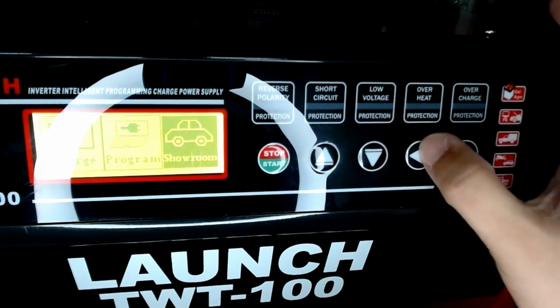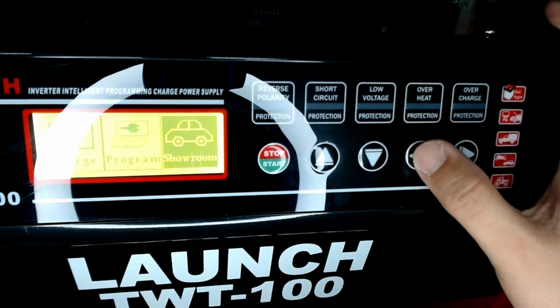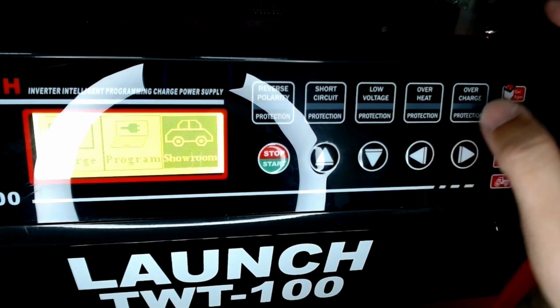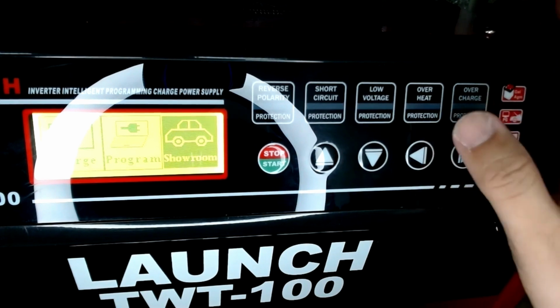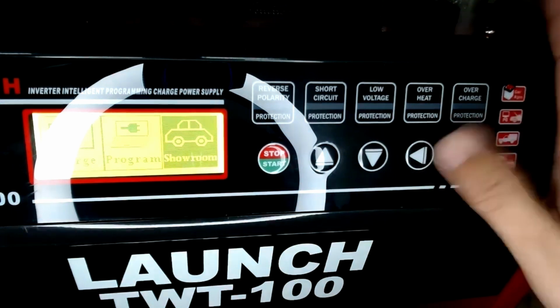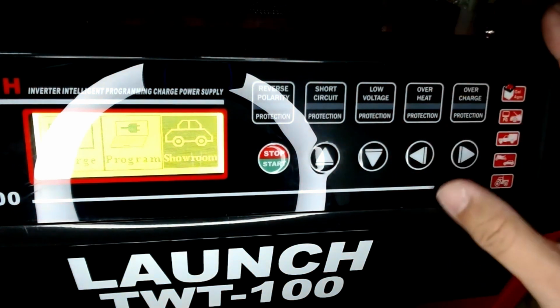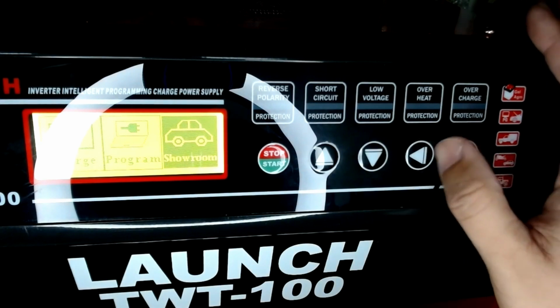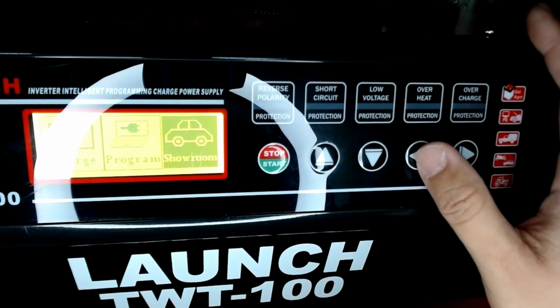Actually, many cars in the showroom have a bad battery because the car cannot be started and you also cannot warm it up too long. So that's why, if the showroom has this programming charger, it can supply the battery for the showroom car, so that the control module won't be damaged by the low battery voltage.